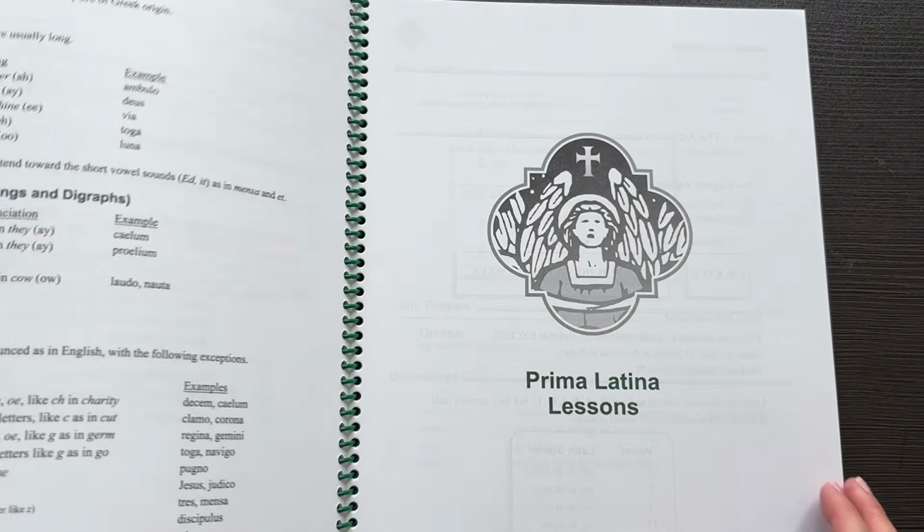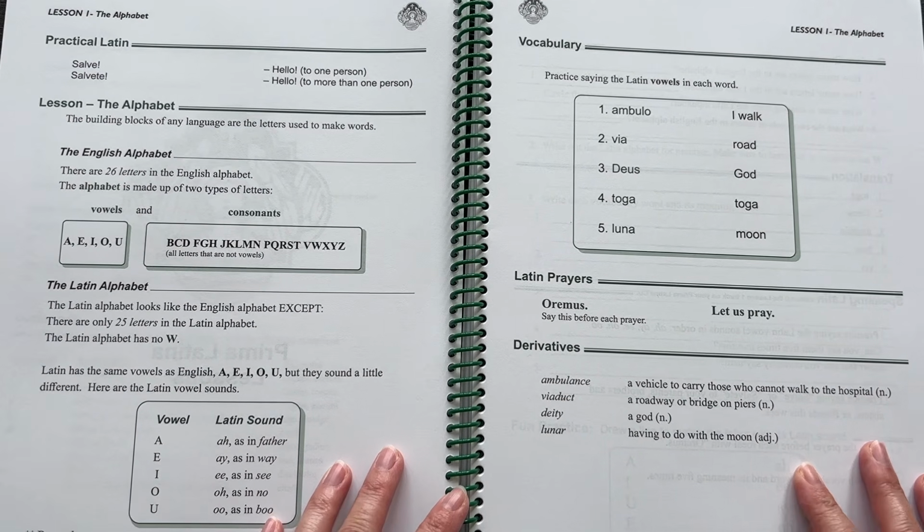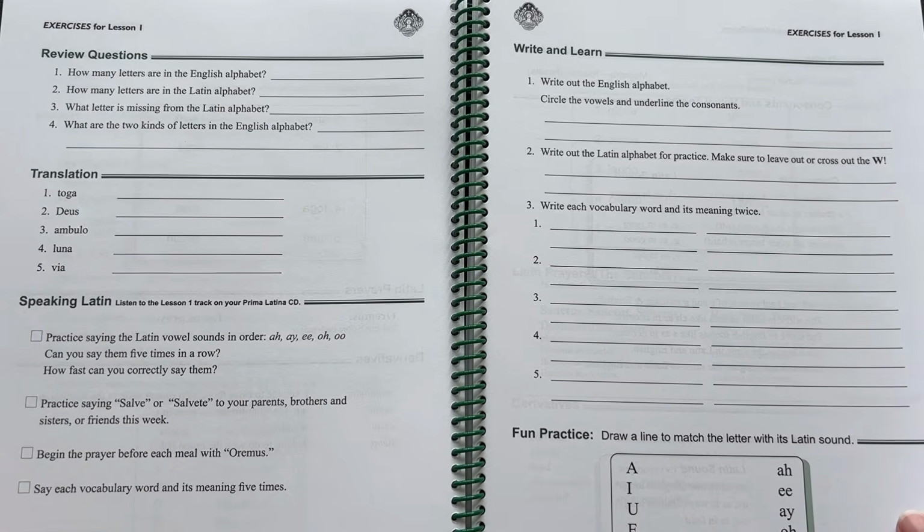However, I will say that I don't know how much I'll continue after Prima Latina with Memoria Press. I used to think that they were probably the only way to go, and now I've just found so many other resources that you can use. I think that this is a wonderful, wonderful way to get started.